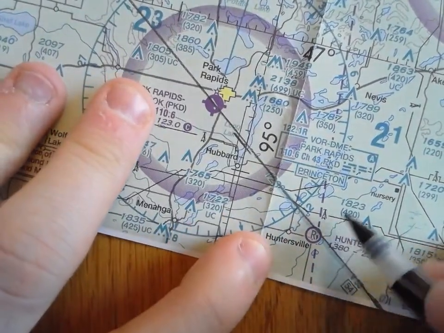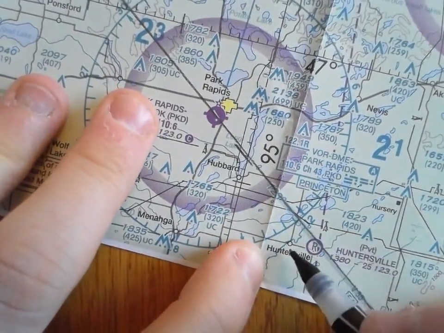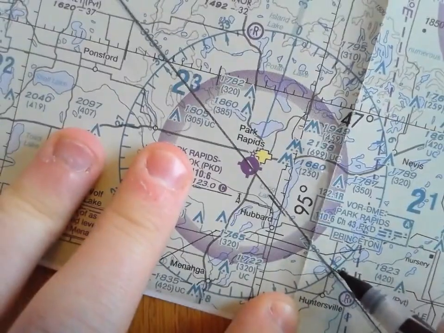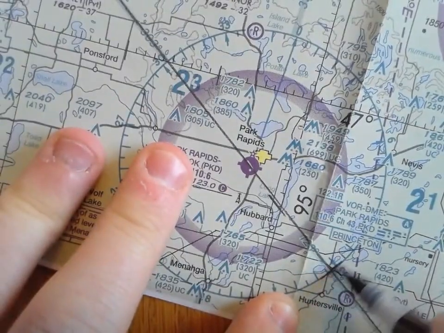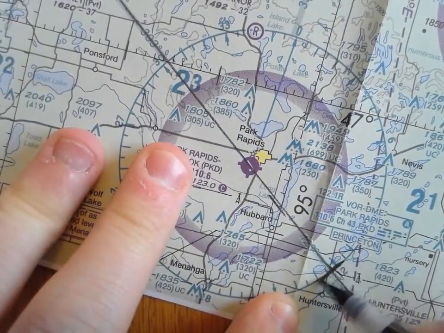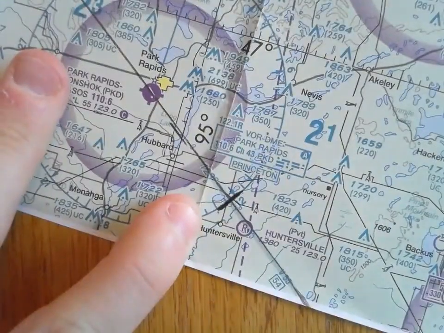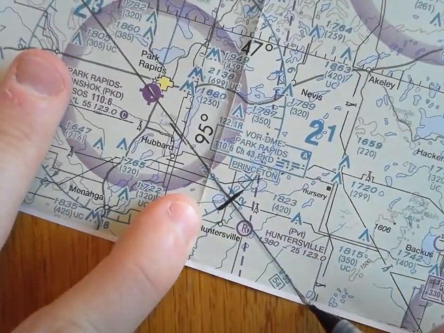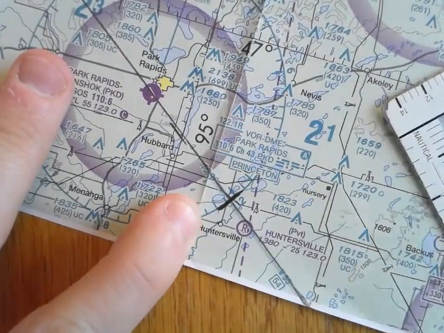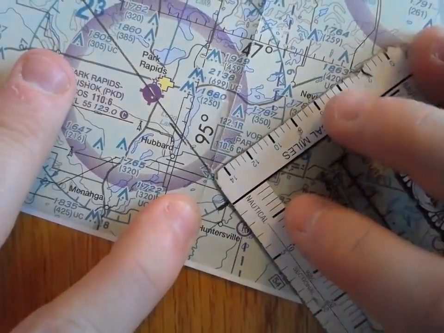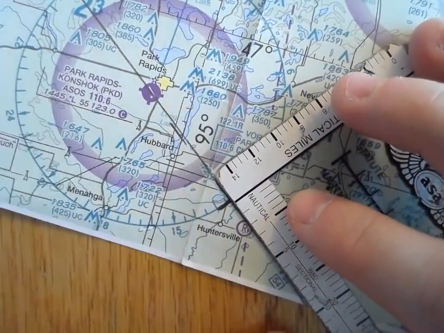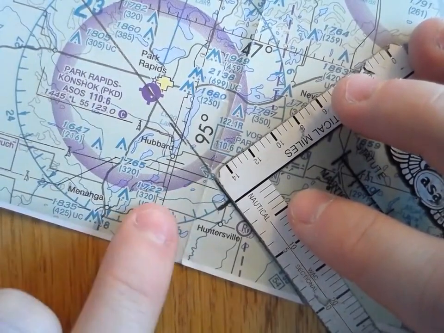So perhaps our next checkpoint, looks like there's the town of Huntersville right here. And there's a road that runs north of Huntersville. So we'll say that when we cross that road, that's going to be our next checkpoint. Now to figure out the distance between those checkpoints, again we've got that road that we're crossing. Essentially our checkpoint was right about here. So if we kind of eyeball that a little bit, that looks to be about 10 miles between those two checkpoints. So that'd be a good checkpoint.